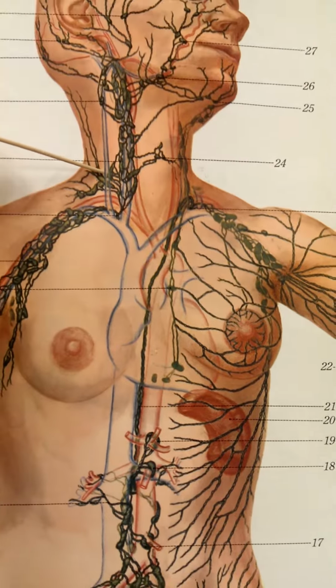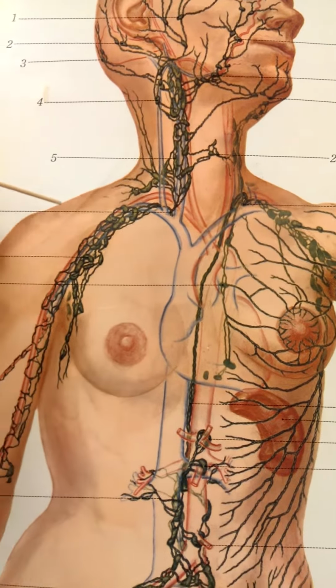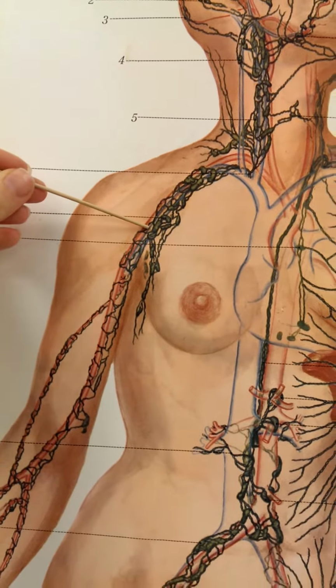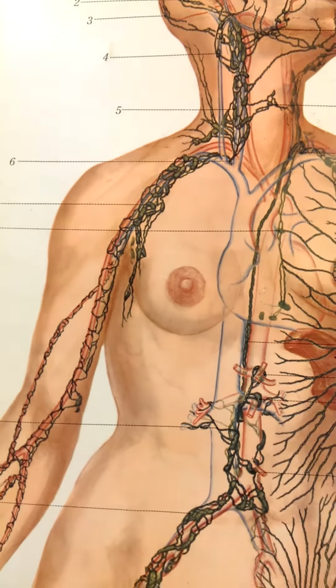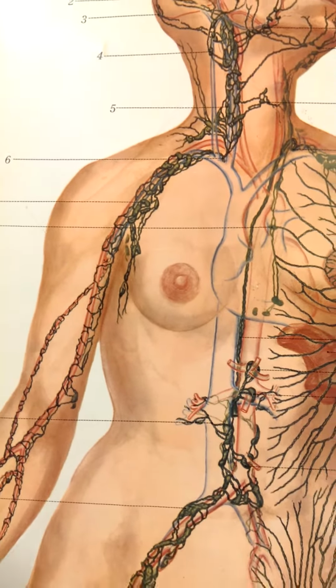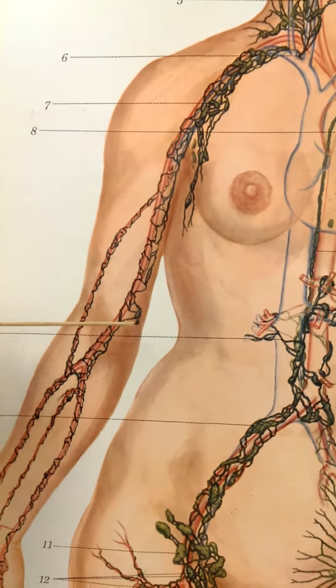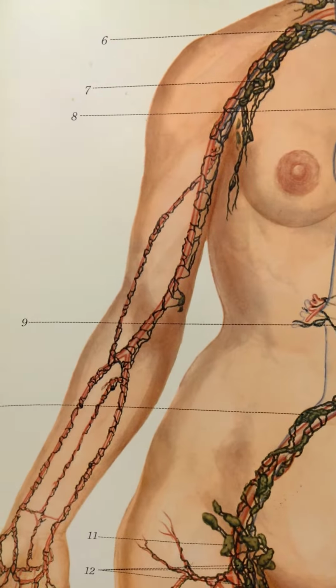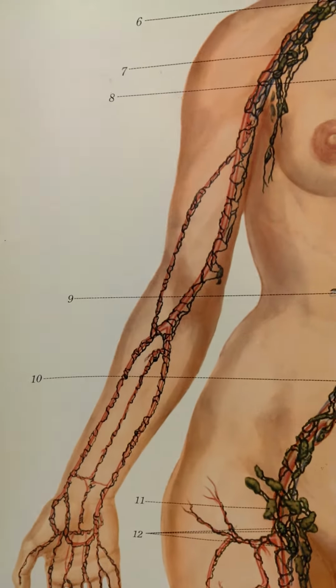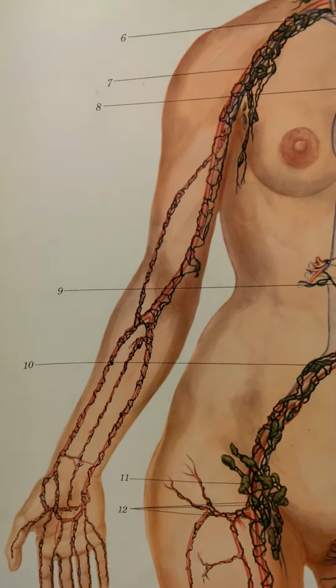Cervical nodes filter lymph that's formed in the head and neck. Axillary nodes are filtering lymph that's formed in the thoracic body wall, like the breast, as well as the entire upper limb. And then these supratrochlear nodes here are filtering lymph that's formed down in the hands and the forearm.